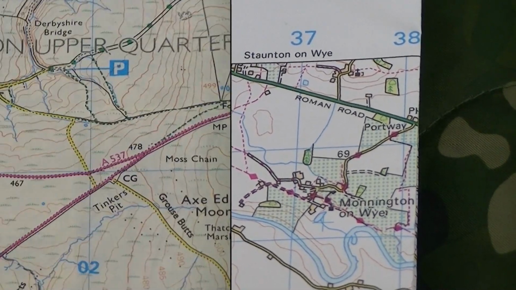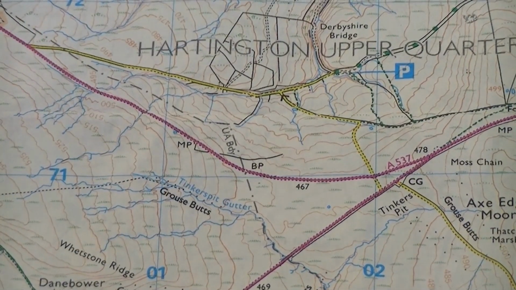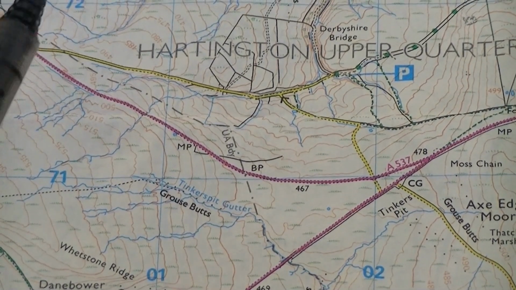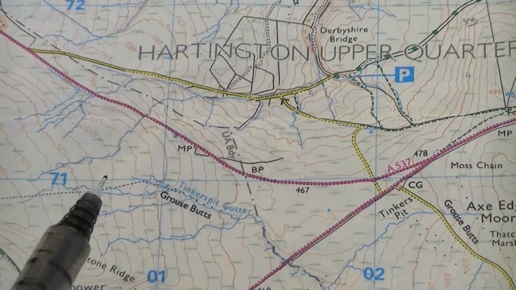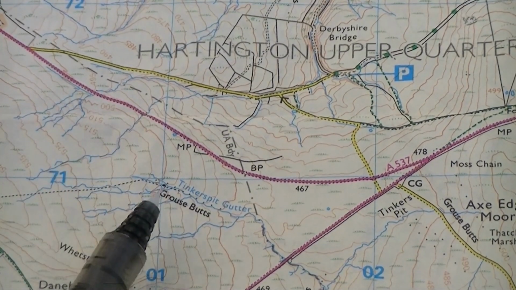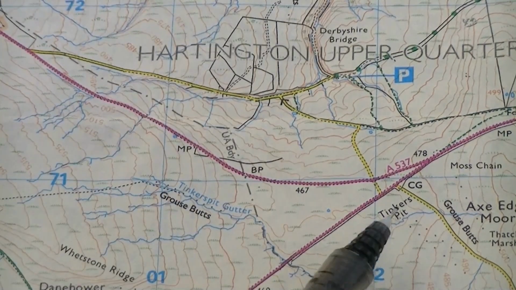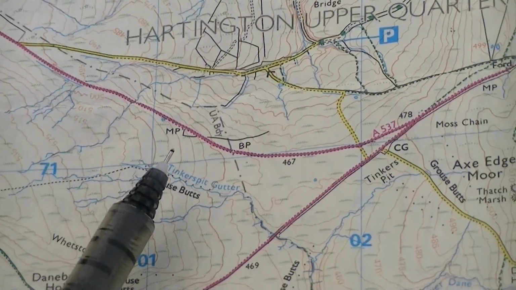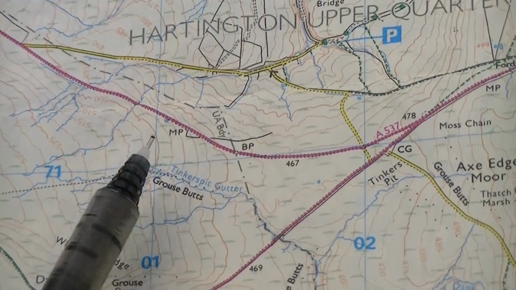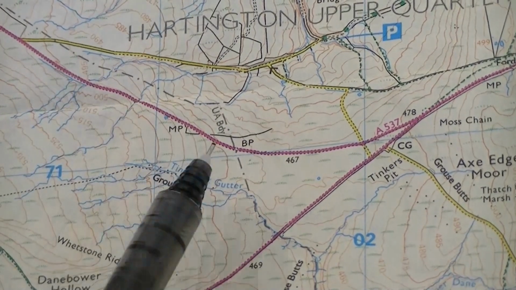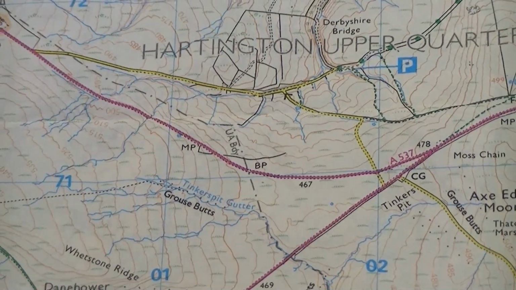Okay then, so what we've got here is a 1:25,000 scale map, and the grid squares are set up exactly the same way. So you've got the eastings and the northings. The grid squares now though are 4 centimetres by 4 centimetres instead of 2 by 2, so they're bigger. This still represents left to right and south to north 1 kilometre from there to there and from there to there, but it's just a bigger scale.